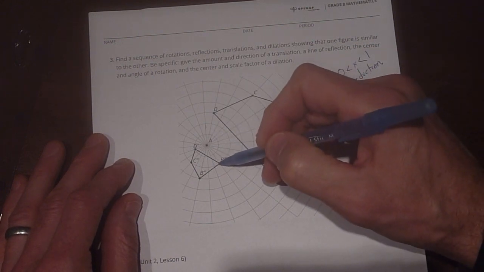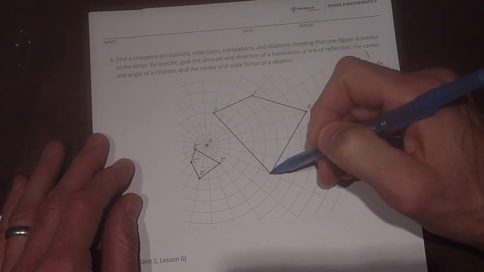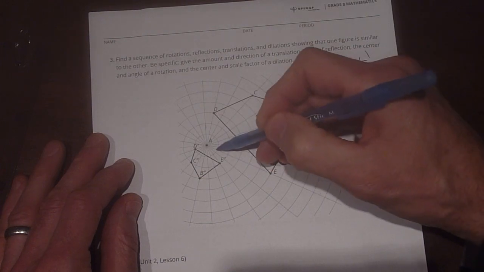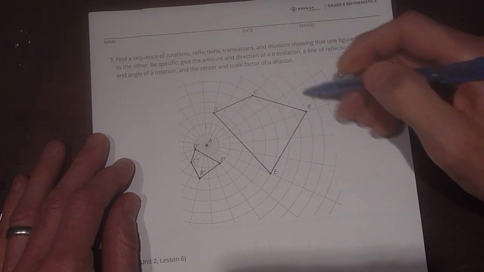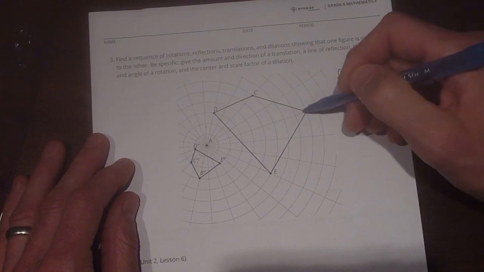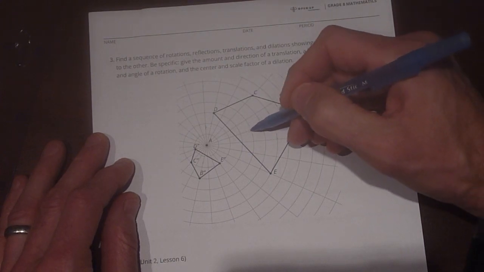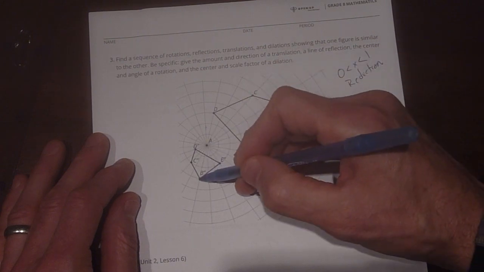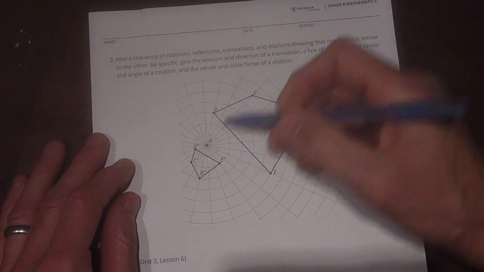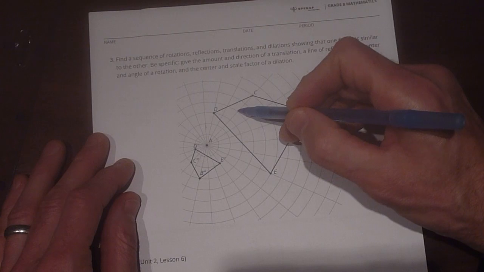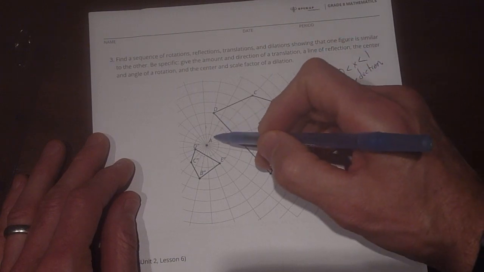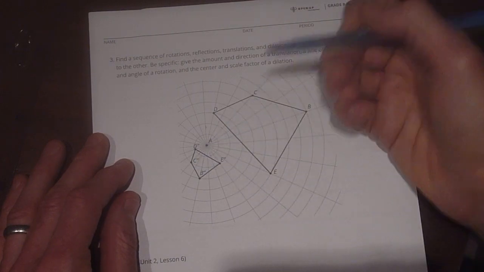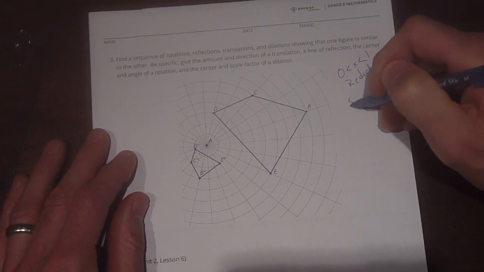Let me double check. So I've got 1, 2, and then this would be 1, 2, 3, 4, 5, 6. So 2 to 6 is 1/3. And then B is 1, 2, 3, 4, 5, 6, 7, 8, 9. So then this should be 3. 1, 2, 3. It is good. And the last one to check is C. 1, 2, 3, 4, 5, 6, and this is 1, 2. So okay, we know that our scale factor is 1/3.